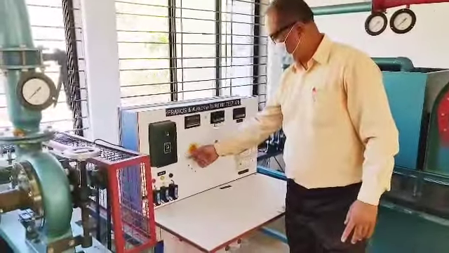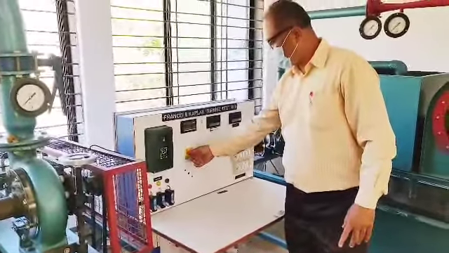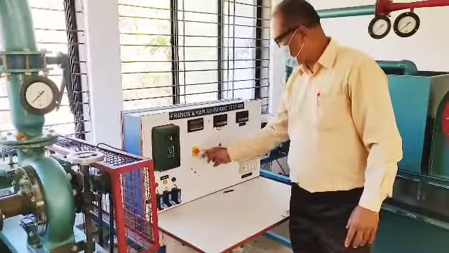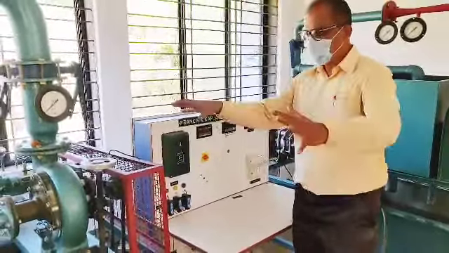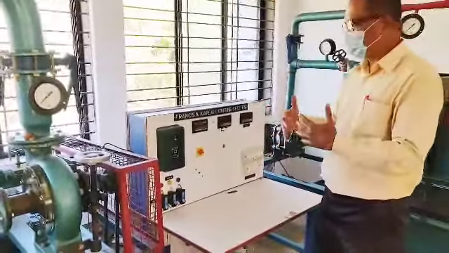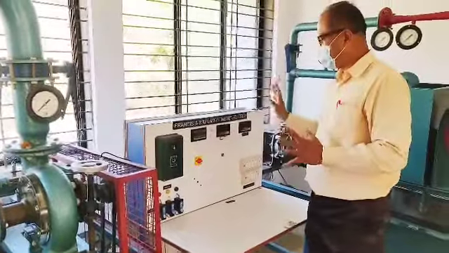This is a rotary switch, for Francis and coupler. Now I want to talk about Francis, so I bring it to F. This is the toggle switch F. It stands for Francis because this setup has both Francis as well as coupler turbine testing.